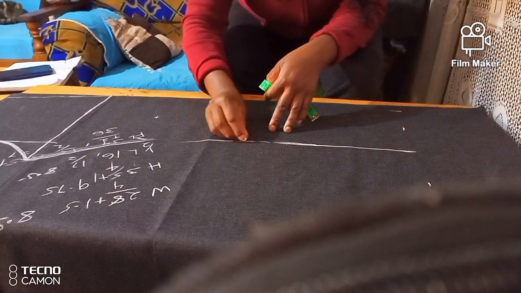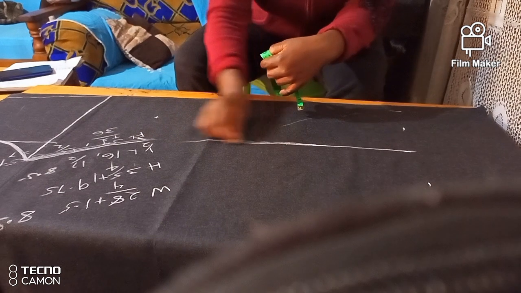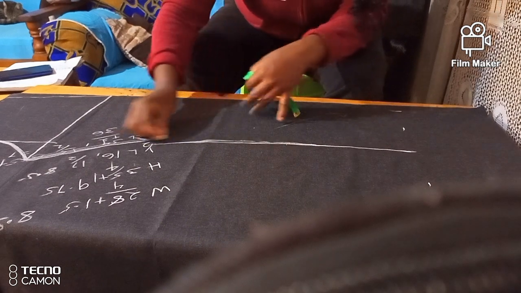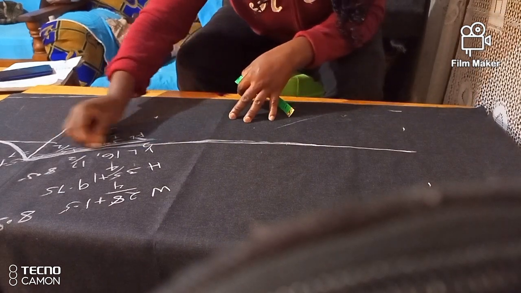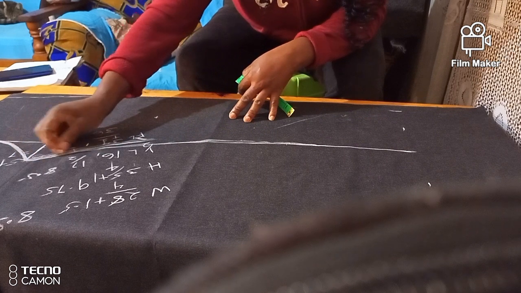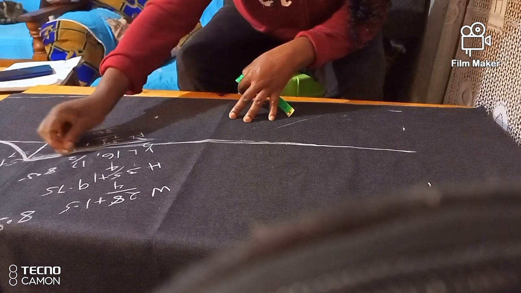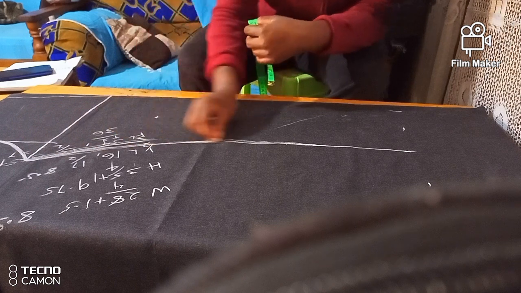Make sure you make a nice curve, because the trouser does not have any corners, so you make sure you blend it well as I'm doing it.